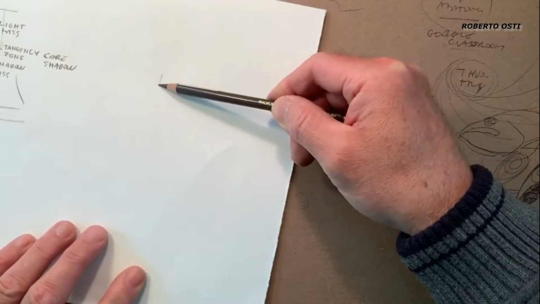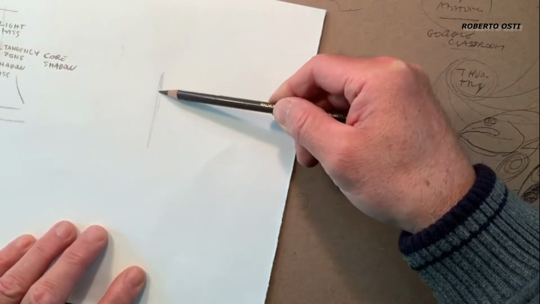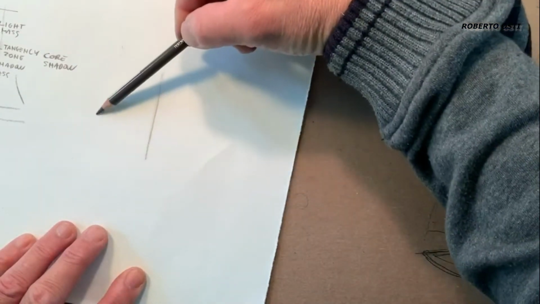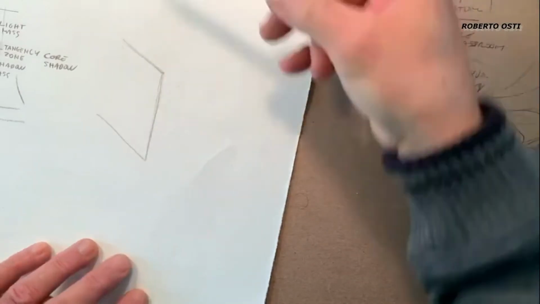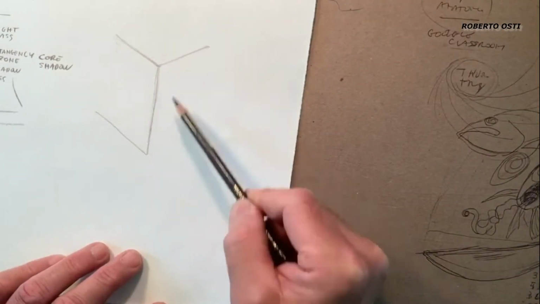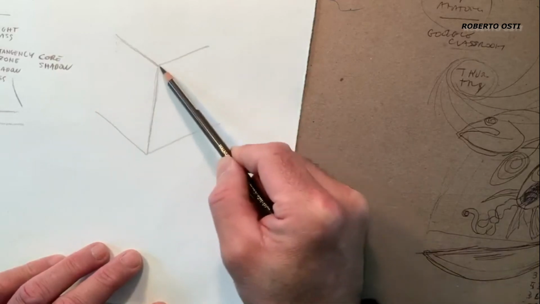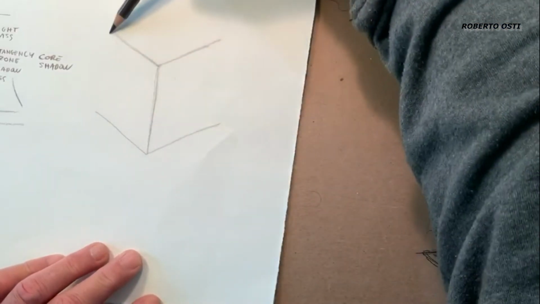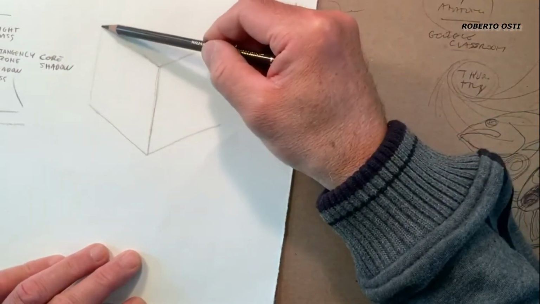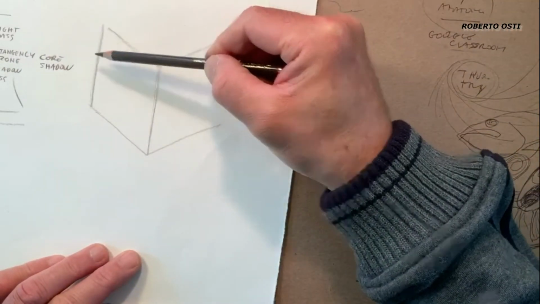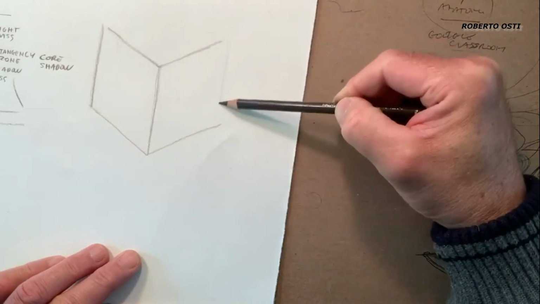Start with the straight line, the corner closest to me. From here, I'm going to make it with parallel lines, in axonometry, not in perspective. Let's leave the perspective for later on. So this is parallel to this, is parallel to this.